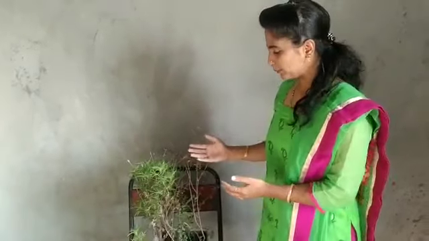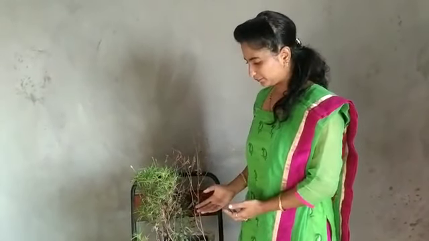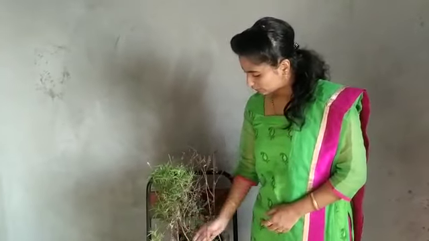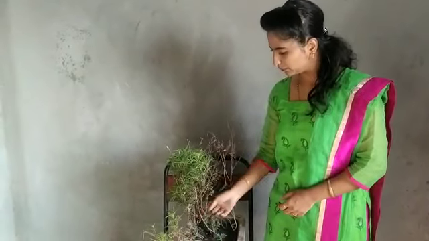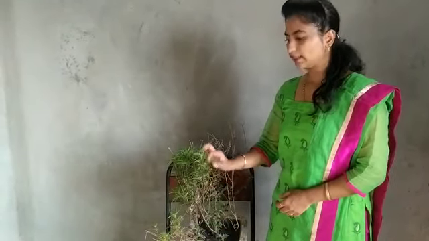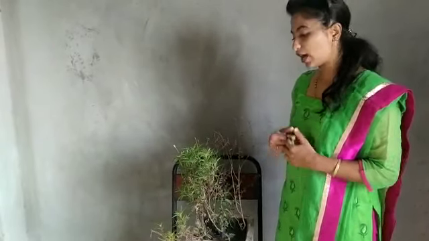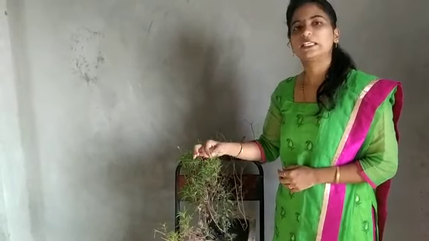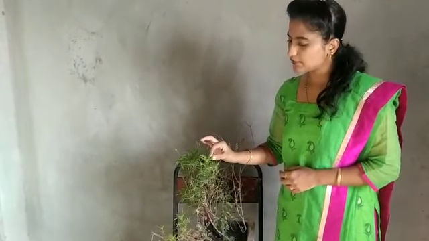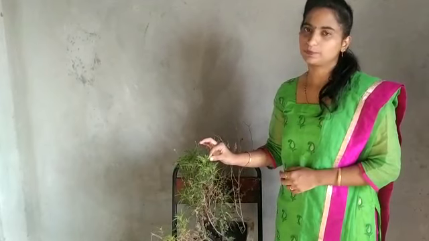So you can see there are so many parts in the plant, isn't it? There is a root, there is a stem, there are branches and there are leaves. So which part of the plant prepares its own food? Where is the food factory located in the plant? Yes, so your answer is these green leaves. These green leaves, they prepare their own food.